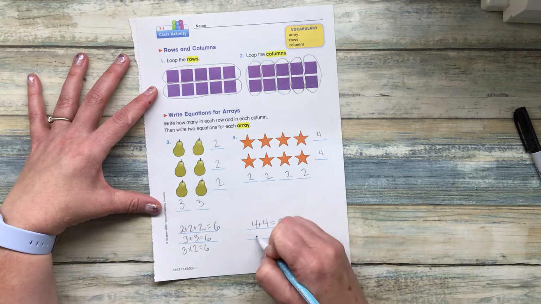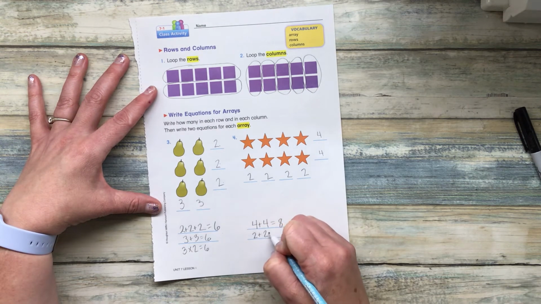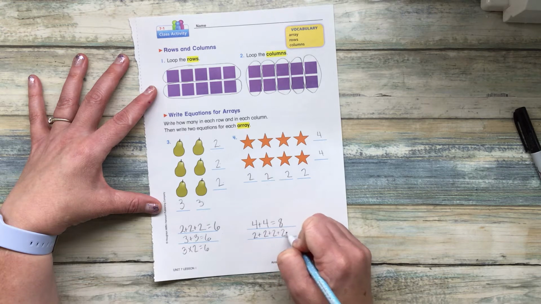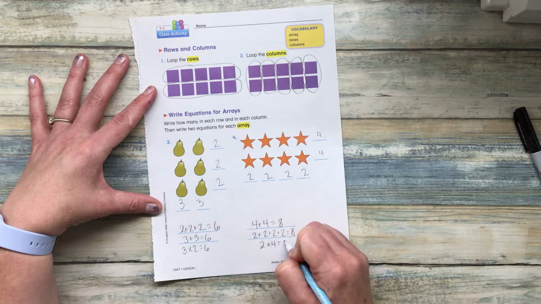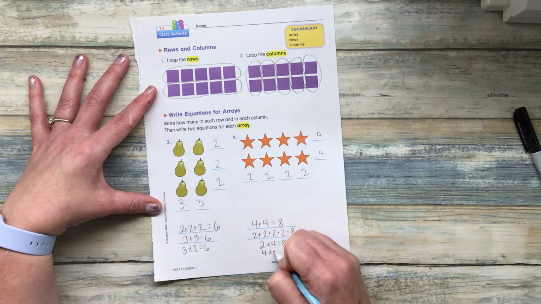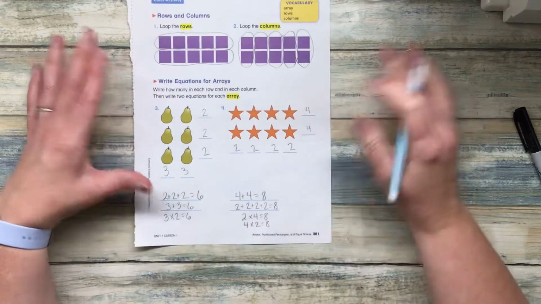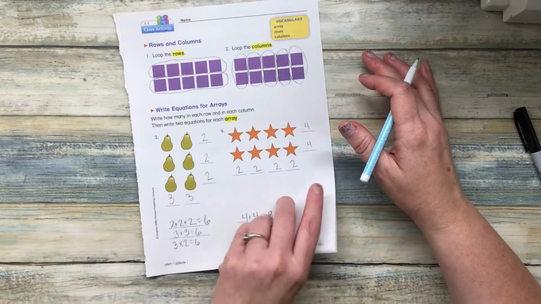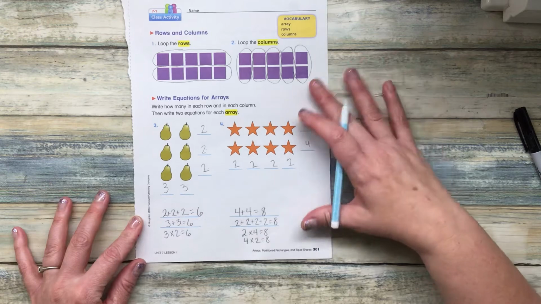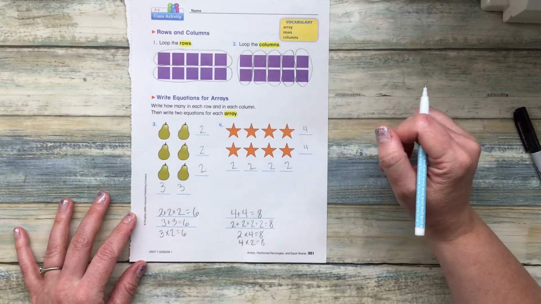Four plus 4 equals 8. 2 plus 2 plus 2 plus 2 equals 8. And 2 times 4 equals 8, or 4 times 2 equals 8. So we're getting into it, my friends. It's pretty exciting stuff. All right, any questions on this page before we move on?